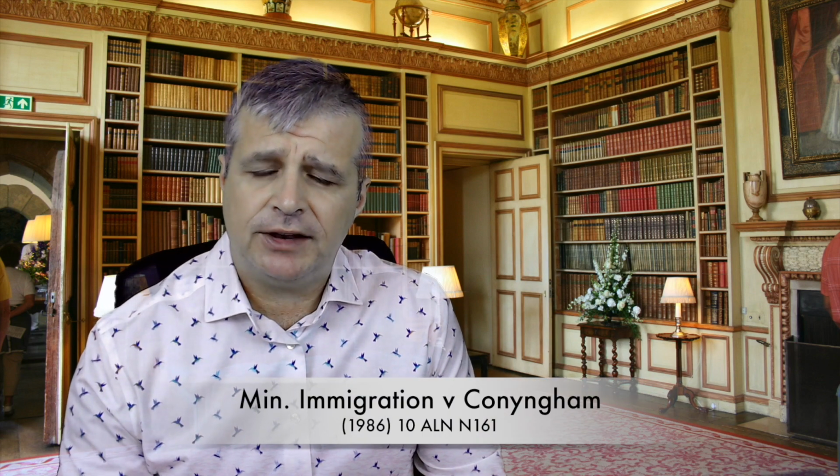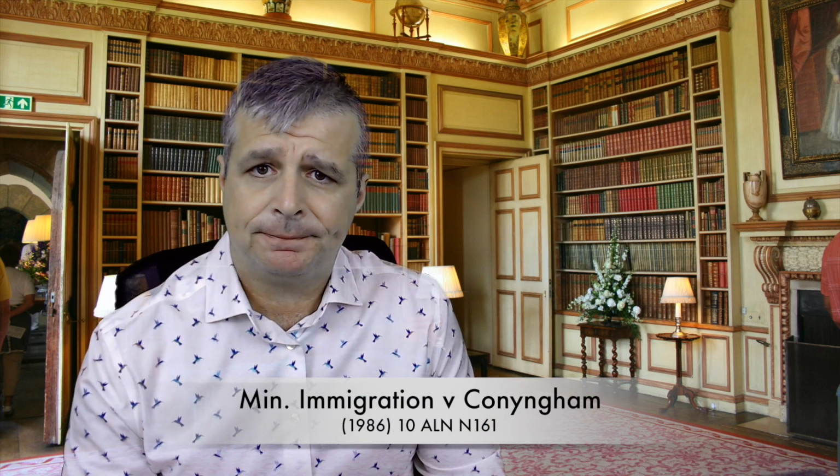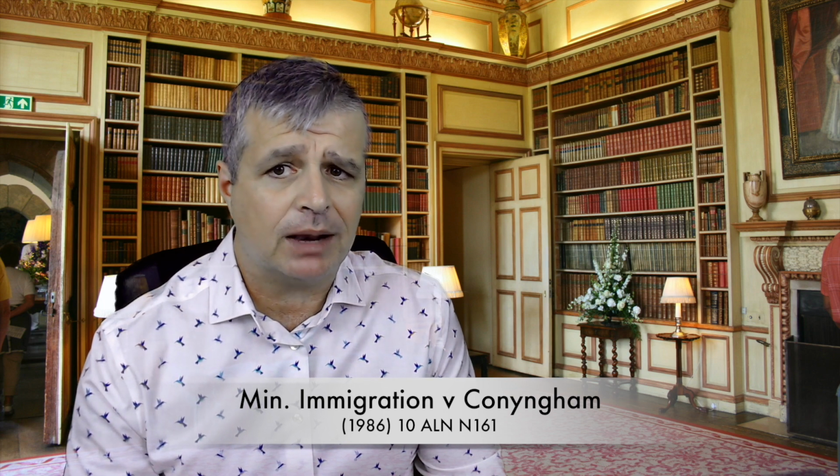In a case called Minister for Immigration against Conyngham, the court made it clear that when the Parliament creates a discretionary power, the relevant public servants are entrusted with the capacity to make the decision.